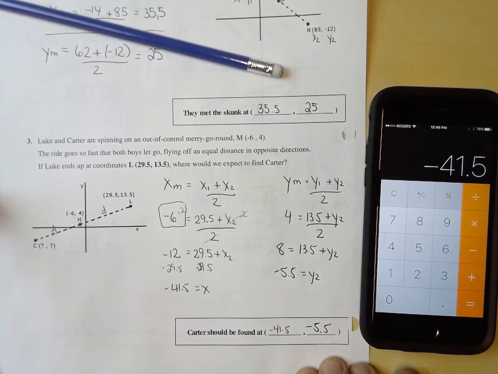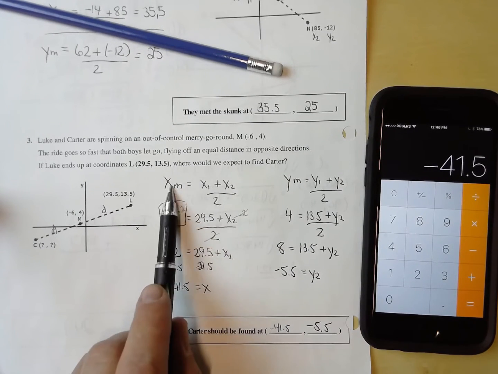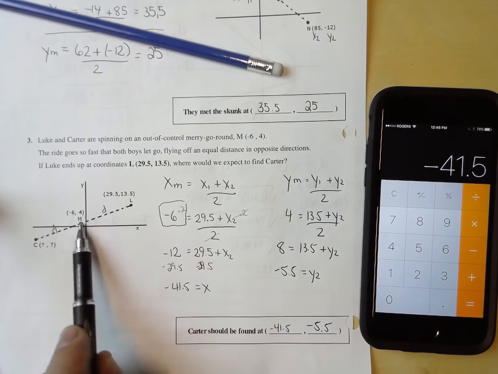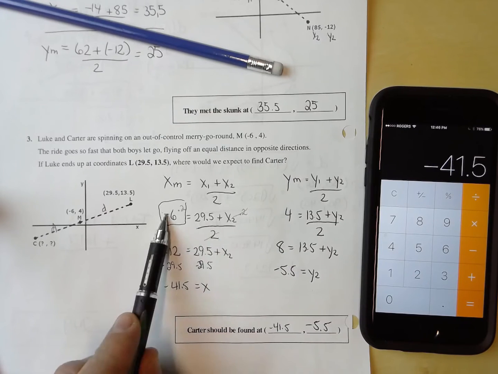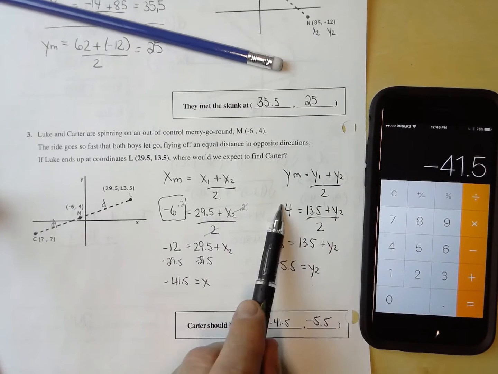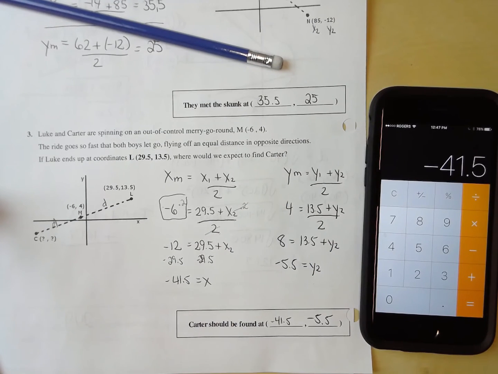And that's the way it works for the backwards one. You put the middle one that you know, the middle one that you know goes there and there, the x and the y. You multiply it by 2, and then you subtract the other x, or you multiply it by 2 and you subtract the other y. Same pattern every time. Once you recognize that, it makes it super easy to do.